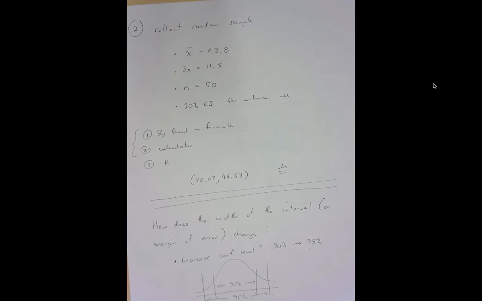Grab a sheet of paper here. I thought I was going to be able to put it on one sheet of paper, but I couldn't.